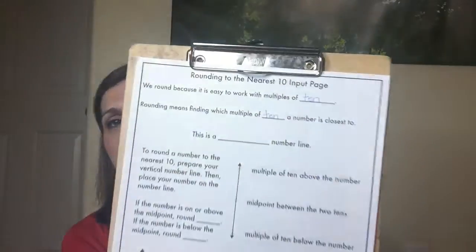Okay, rounding means finding which multiple of blank a number is closest to. Which multiple of 10 a number is closest to.